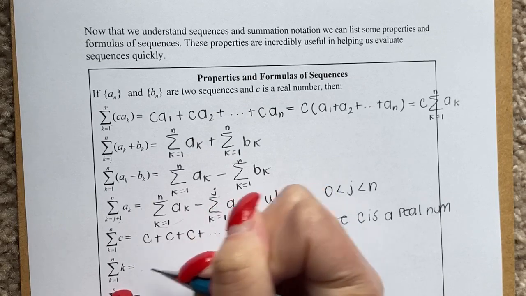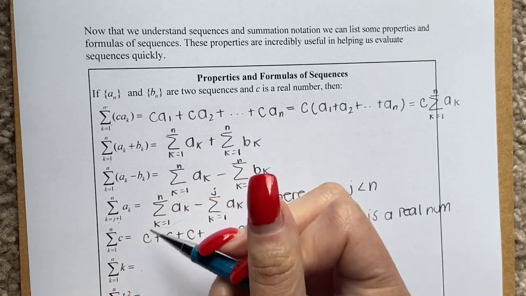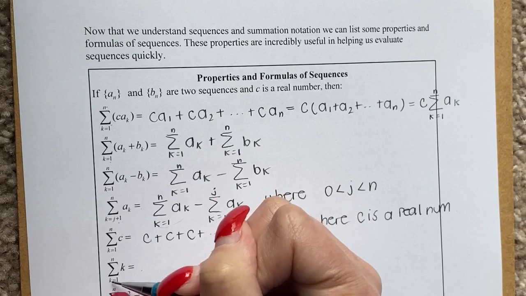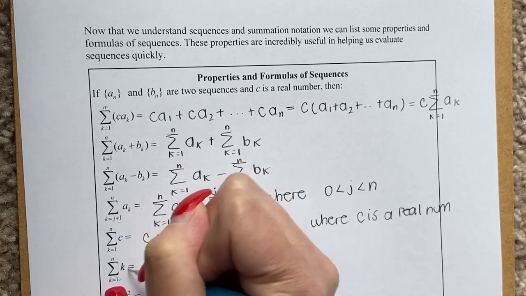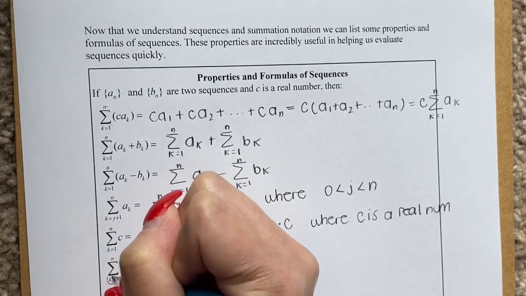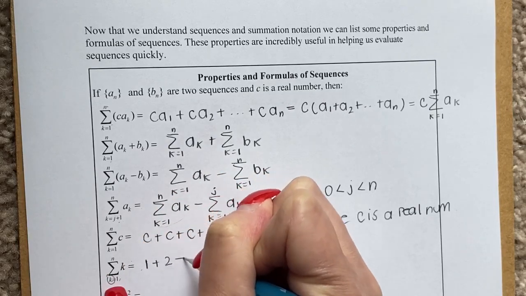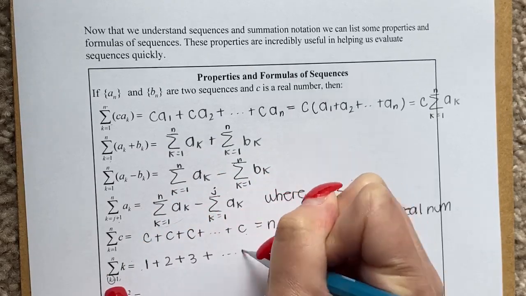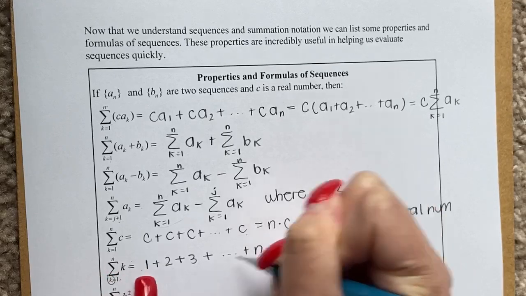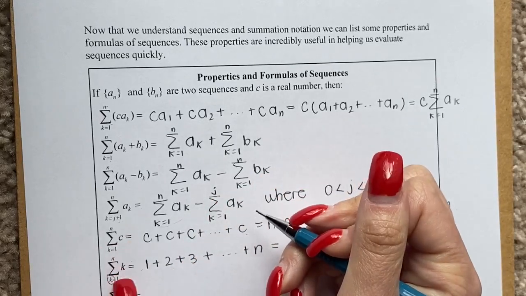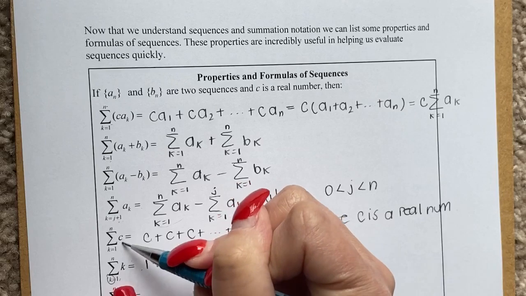Here, is this the same? No, this is not the same. Why? Because this is k, so I'm going to plug in the 1 here, because this is 1 plus 2 plus 3 plus dot dot dot up to n. So this one is different. Why? This is c, which is a constant.